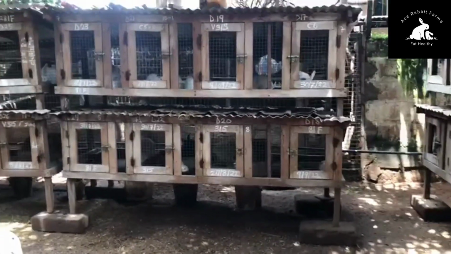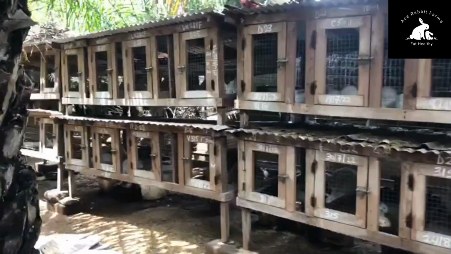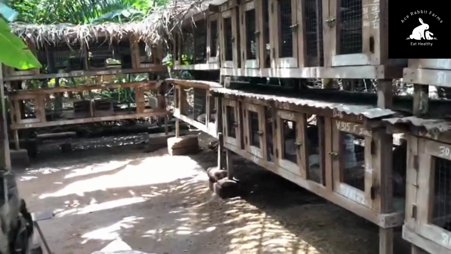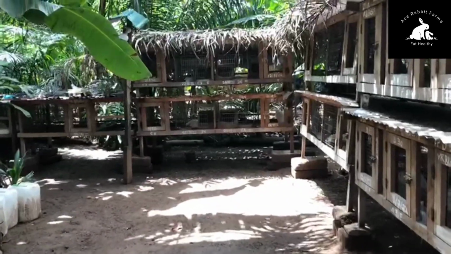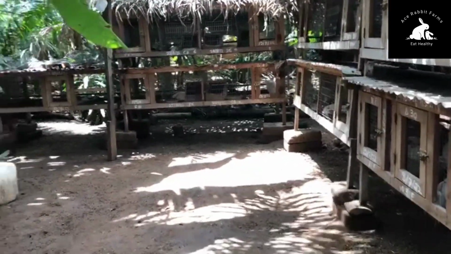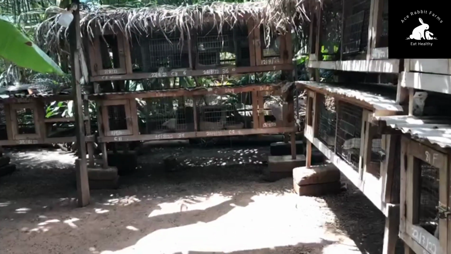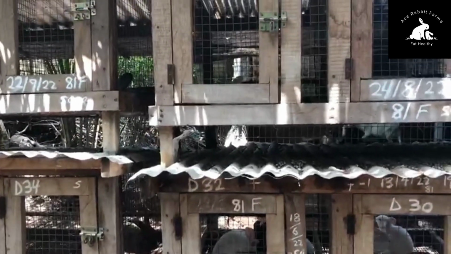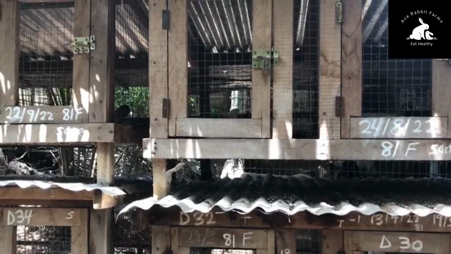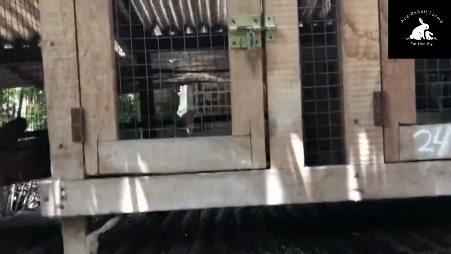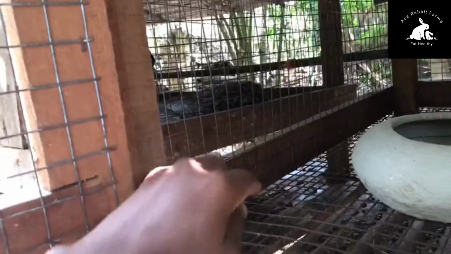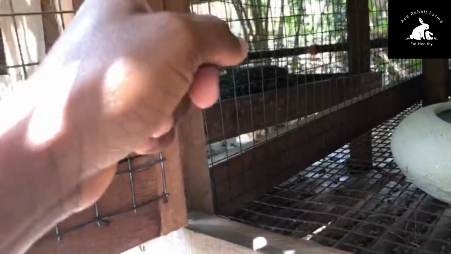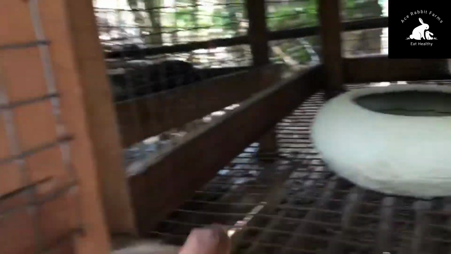These are the old ones. You can see that they are looking good, and then I'll be showing you the layout of the wire mesh in it, how it was constructed. Okay, so let's get inside. You can see how the wire mesh is aligned in the cage. It is not outside of it, it is inside, right on the wood.